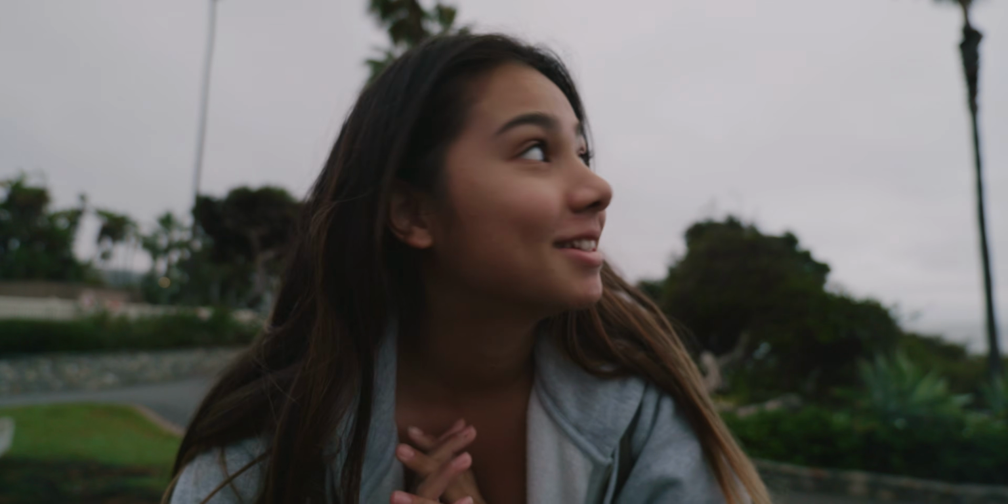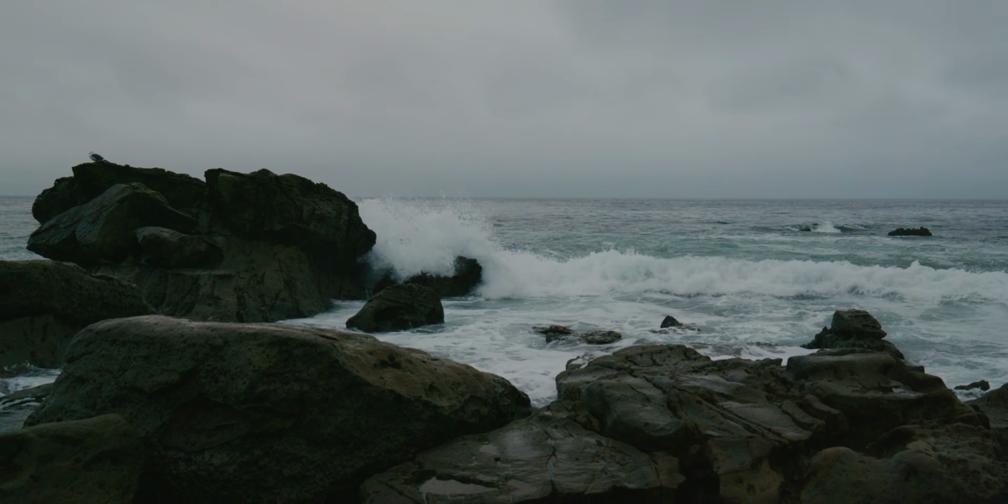It is currently 7:16 a.m. and the sun is supposed to be rising, but as you can see, it is extremely cloudy and there's no sunrise. But that's okay because this video is all about how to edit a travel video, and the first step in that is planning. Let's talk about that.